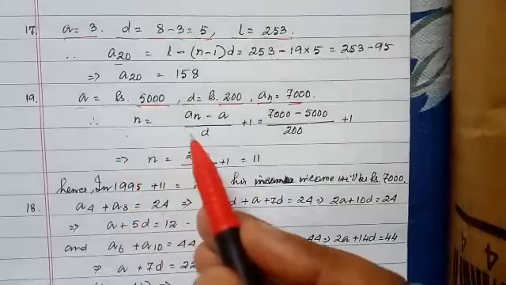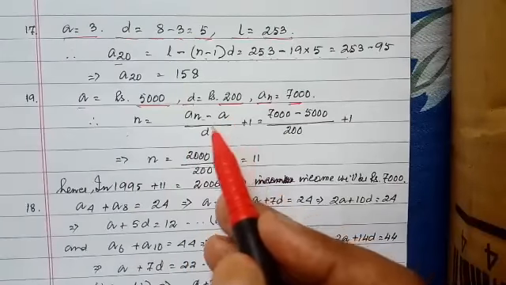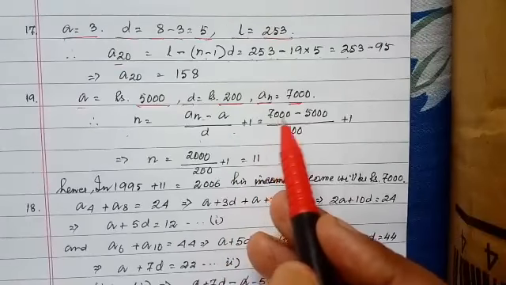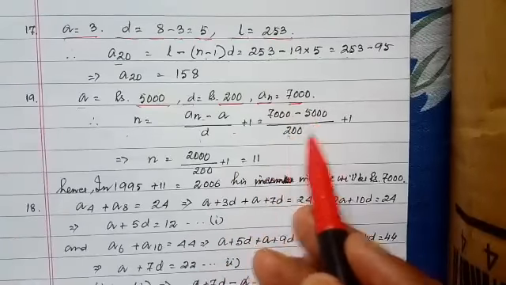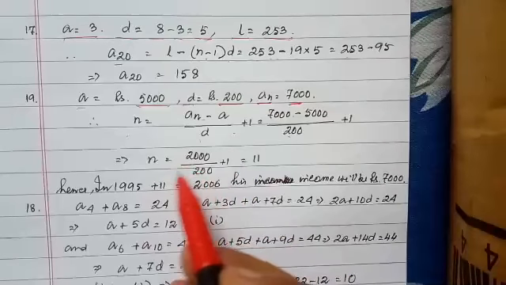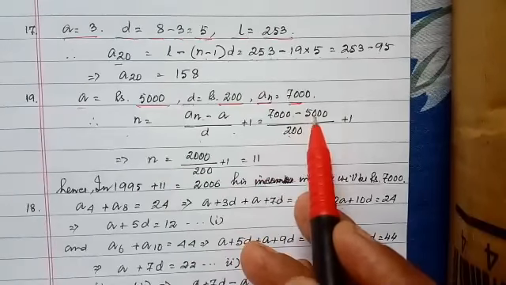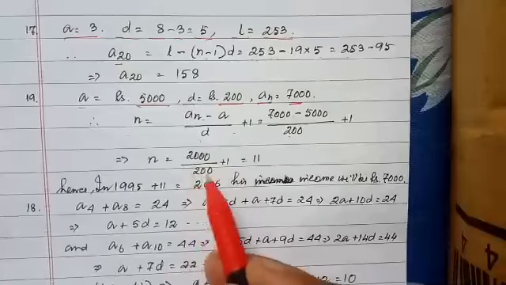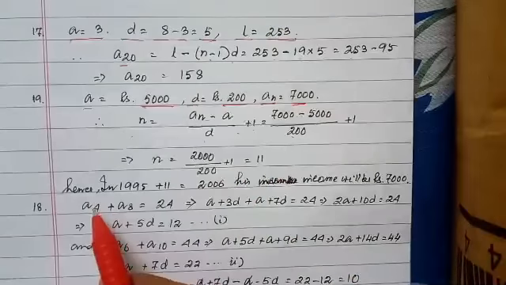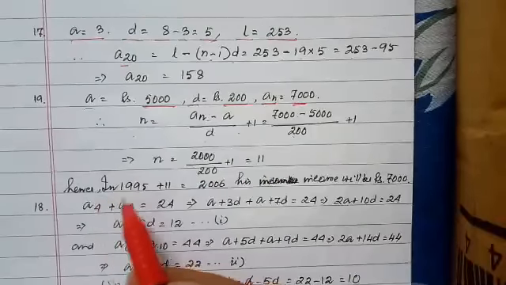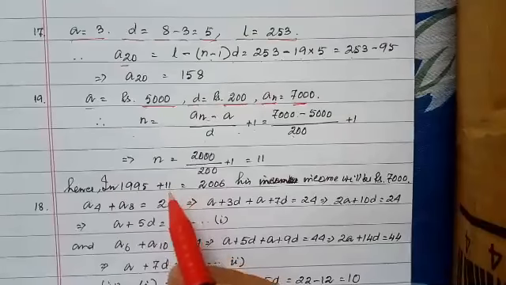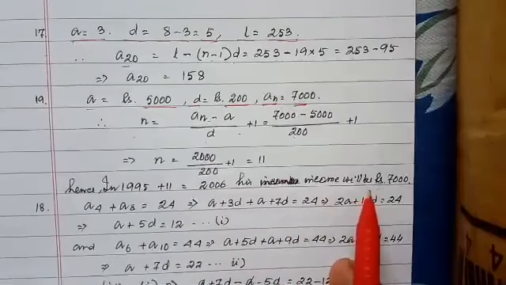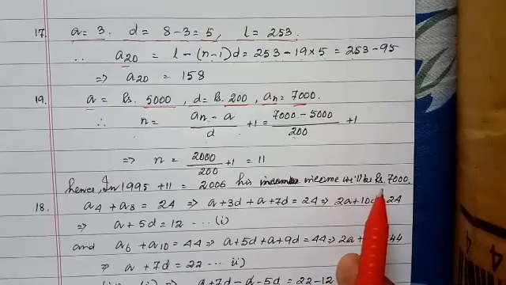Therefore, n is equal to (an minus a) by d plus 1. That is (7,000 minus 5,000) by 200 plus 1. That is 2,000 by 200 plus 1. That is 10 plus 1, 11. So the year is 1995 plus 11, that is 2006. His salary will be rupees 7,000.